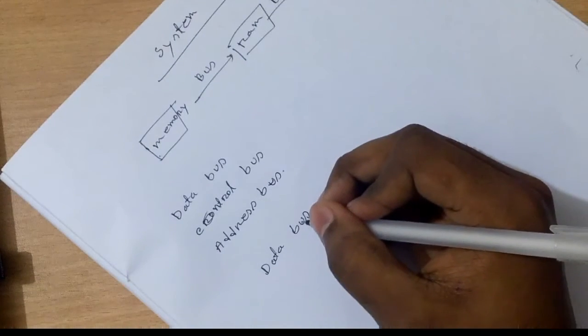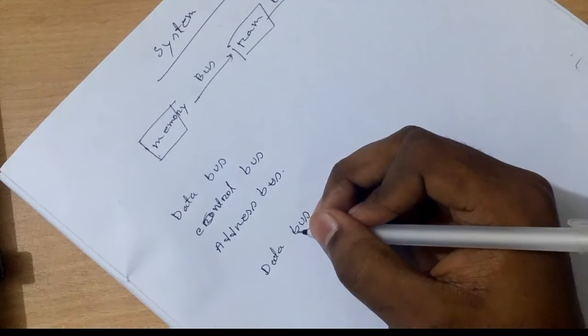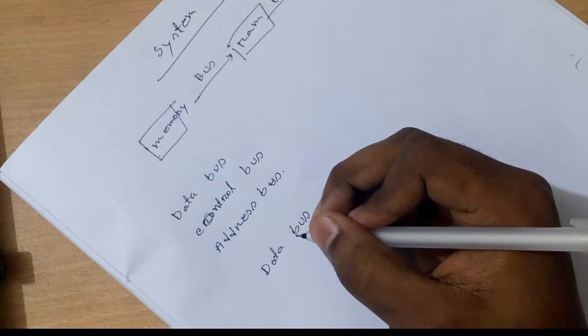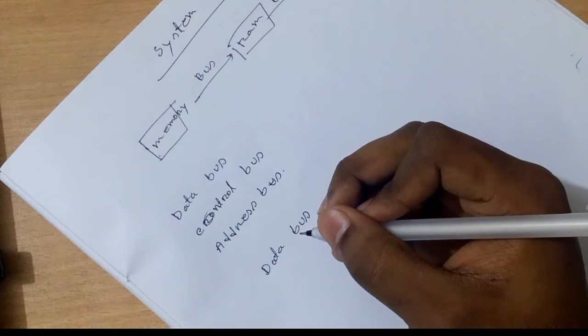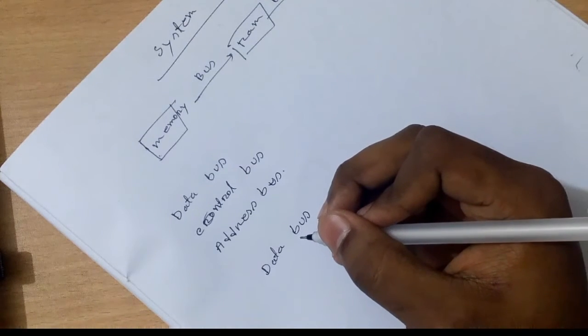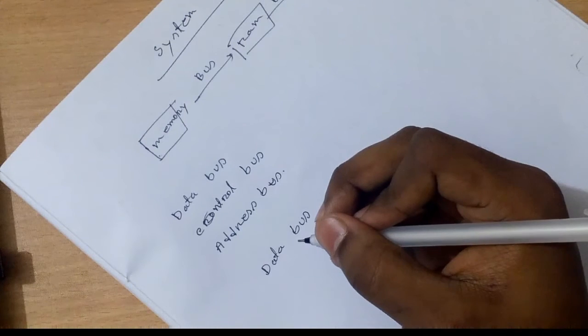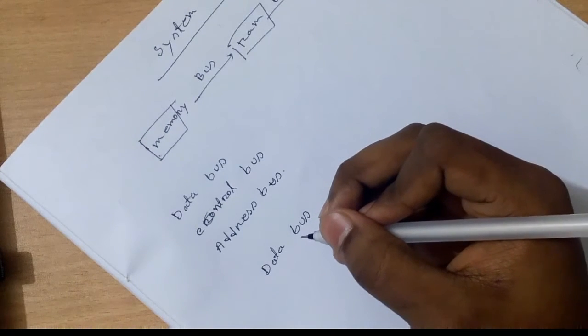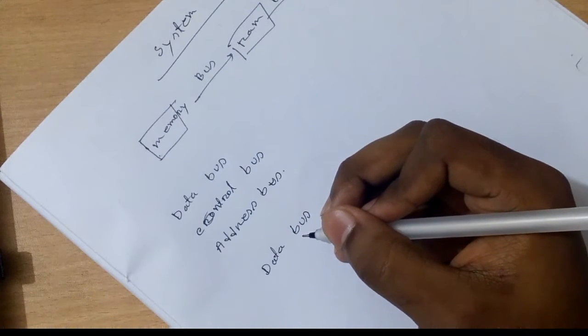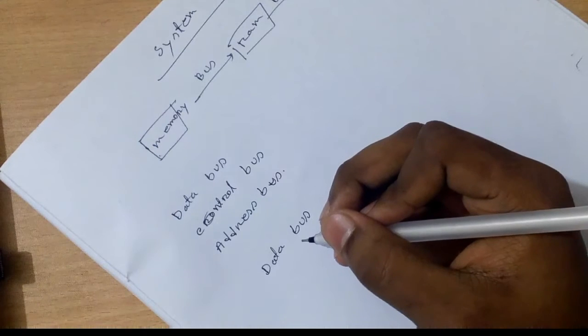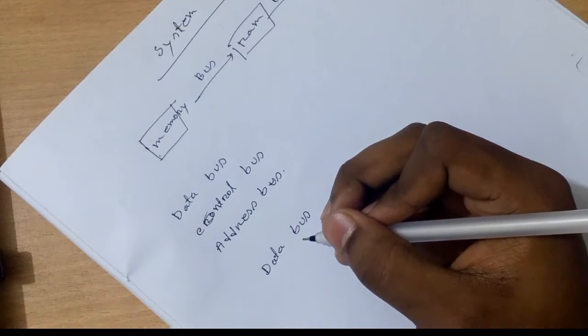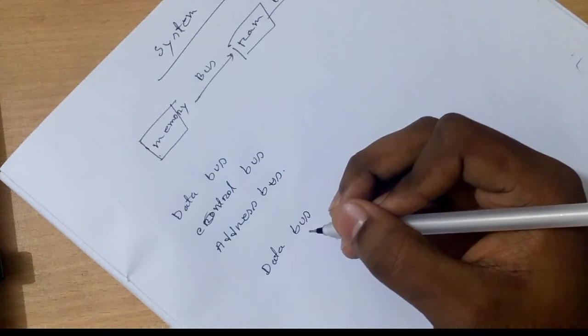The data bus is a collection of wires through which data is transmitted from one part of a computer to another. The data bus can be thought of as a highway on which data travels inside a computer. It connects all the computer components to the CPU and the main memory.